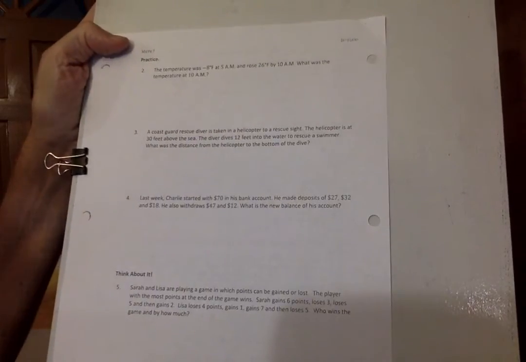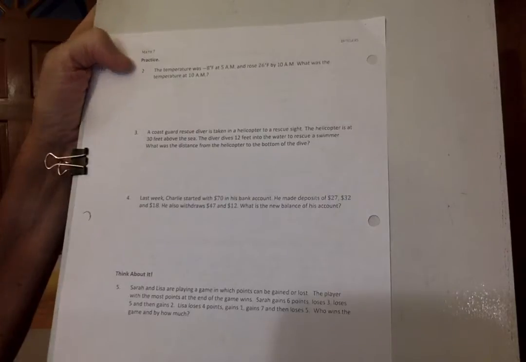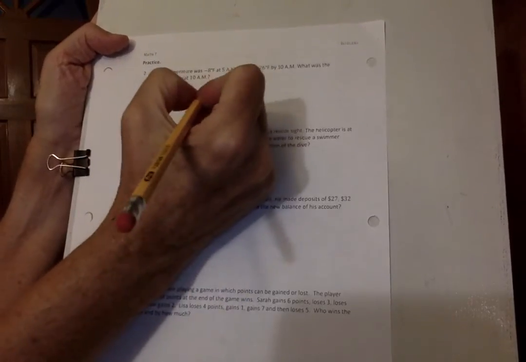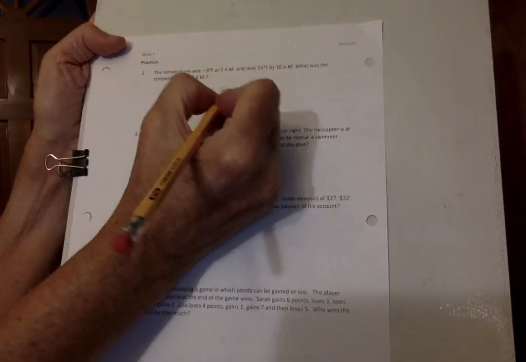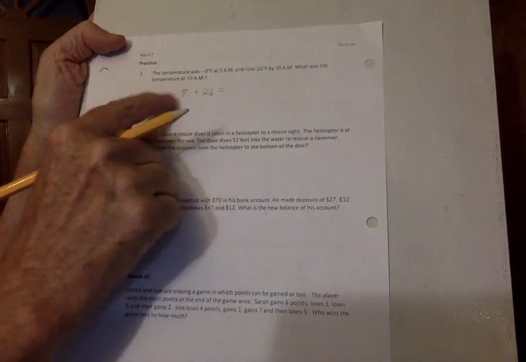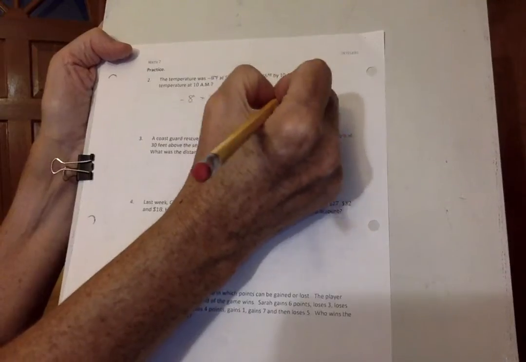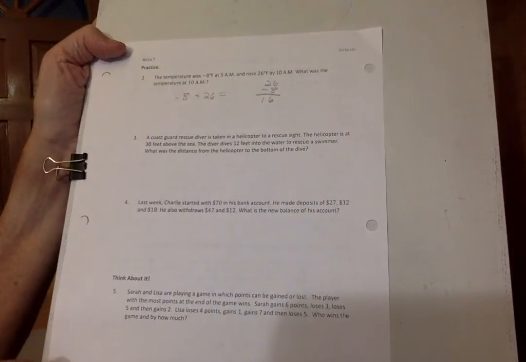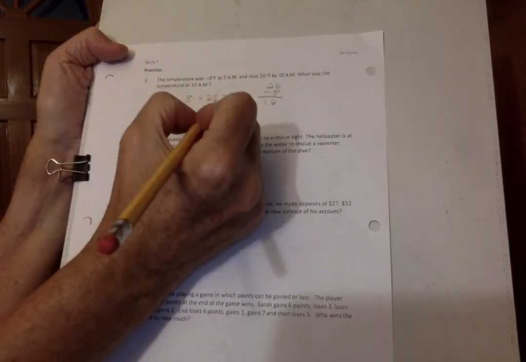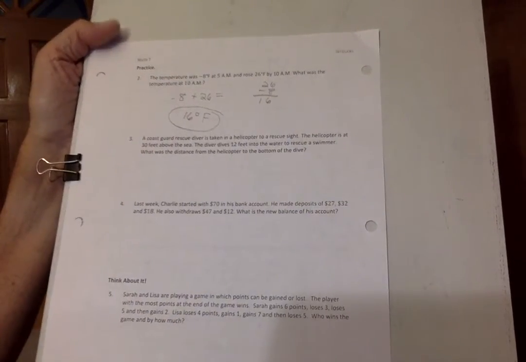So, the temperature was -8 degrees Fahrenheit at 5 a.m. and rose 26 degrees Fahrenheit by 10 a.m. What was the temperature at 10 a.m.? So, was -8 and then rose 26. Ask yourself, is that a battle or a party? If they're different signs and we're adding, then it's subtract. So we say 26 subtract 8, and the answer is 16. What was the temperature? 16 degrees Fahrenheit. So make sure you're showing work when you're doing these problems.